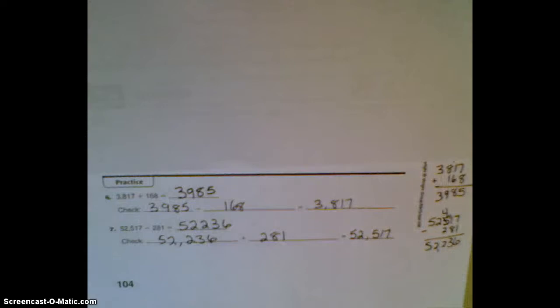And if I wanted to check it, then this time I need to add together to equal up to that. So I'm going to put this one right here, 52,236, and I'm going to add it to 281. And if I check it, I should get 52,517. That's it. Thanks for working with me today.